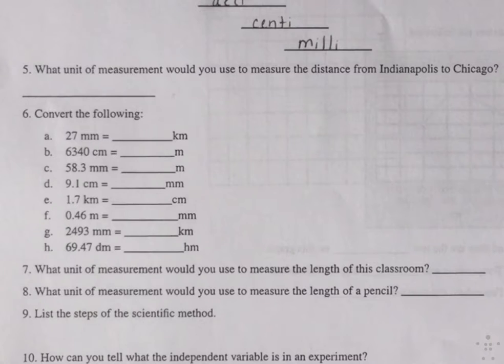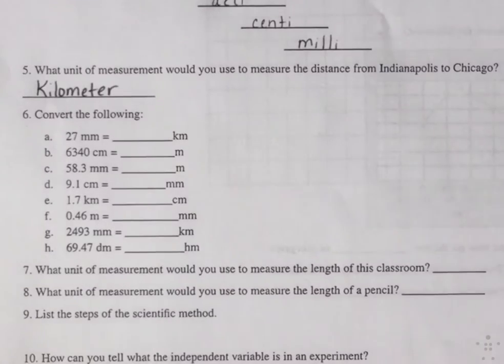Number 5. What unit of measurement would you use to measure the distance from Indianapolis to Chicago? So a little bit of critical thinking. Think about the metric system, and then the distance from Indiana to Illinois is quite large, so think about the largest unit for distance that you could come up using metric prefixes. The best one would definitely be the kilometer, which would be 1,000 meters. So imagine lining up 1,000 meter sticks, and that would be 1 kilometer. So that makes the most sense to measure distance.